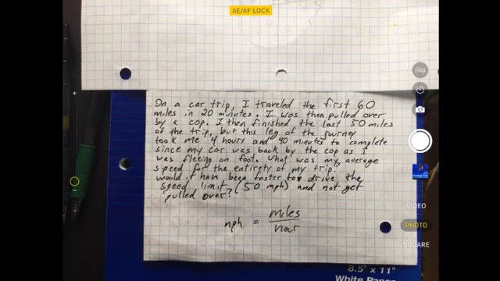On a car trip, I traveled the first 60 miles in 20 minutes. I was then pulled over by a cop. I then finished the last 50 miles of the trip, but this leg of the journey took me 4 hours and 40 minutes to complete since my car was backed by the cop as I was fleeing on foot. What was my average speed for the entirety of my trip? Would it have been faster to drive the speed limit, 50 miles per hour, and not get pulled over?